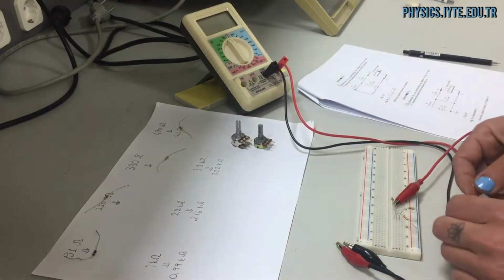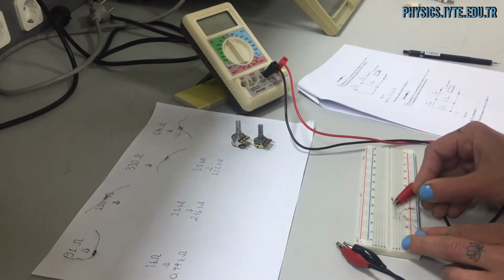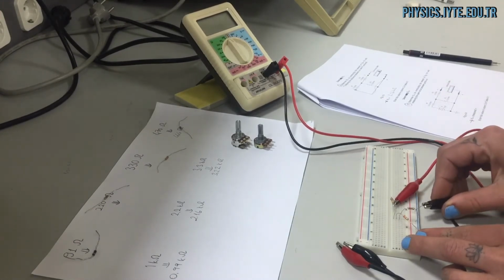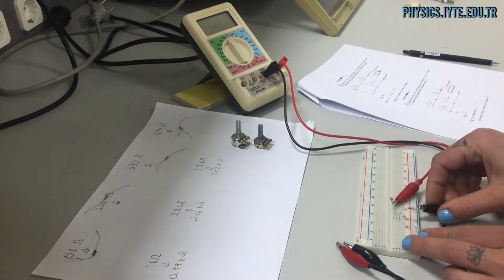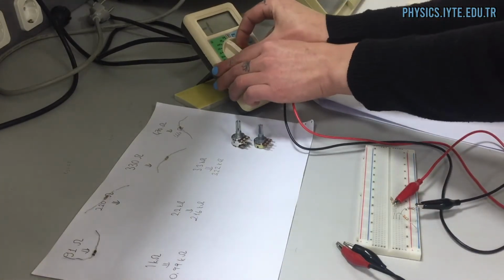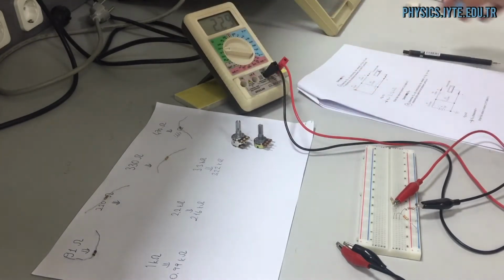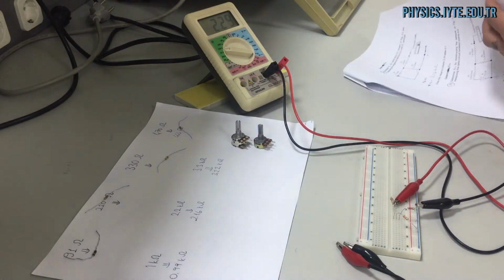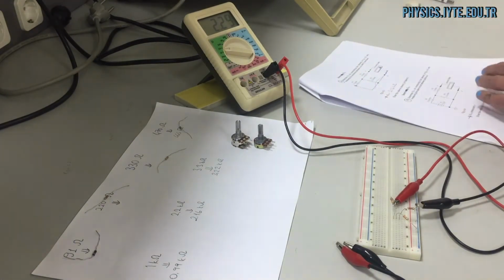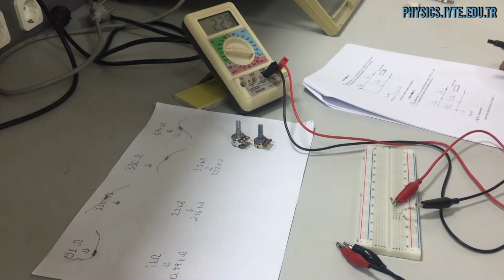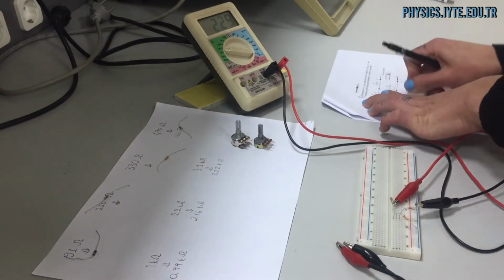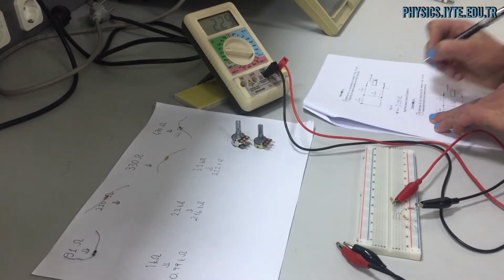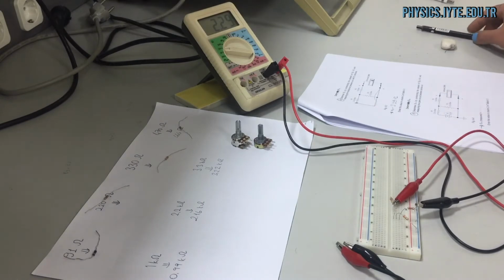Only the resistance value will be measured, and we will note this value of 2.29 kilo ohms as the Thevenin resistance value.